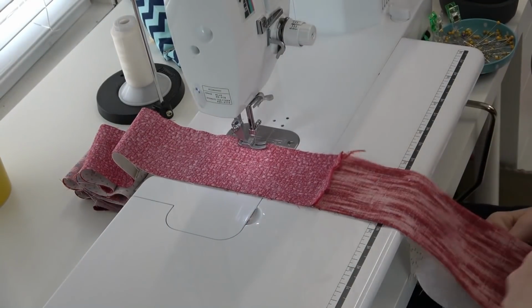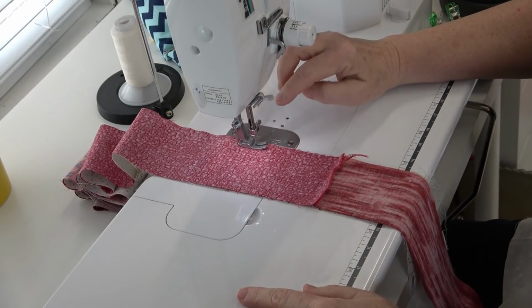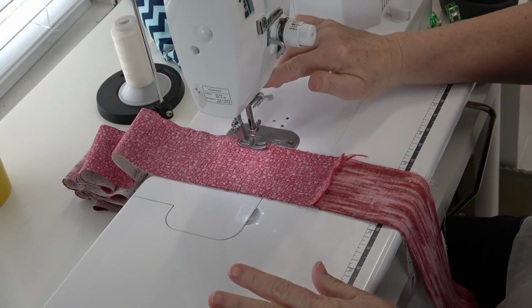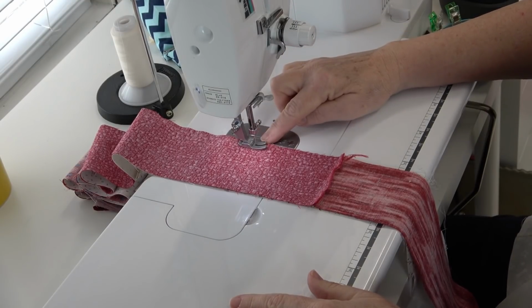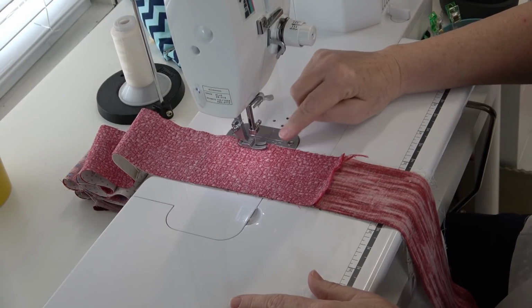Now when I sew, I don't watch the needle, and I think as a beginner there is a tendency to want to watch the needle. Don't worry about the needle. The needle has a job, it knows what it's supposed to do. Your job is to keep the fabric straight as it goes in.